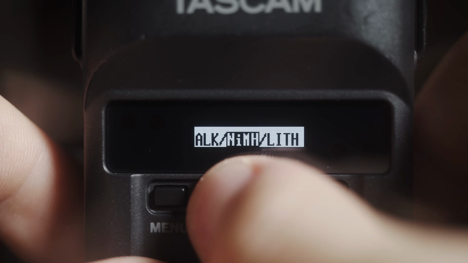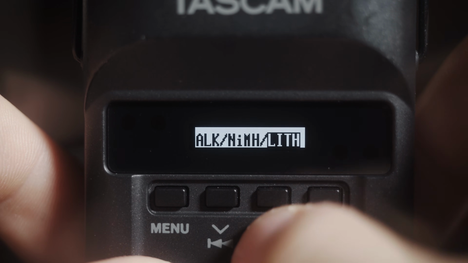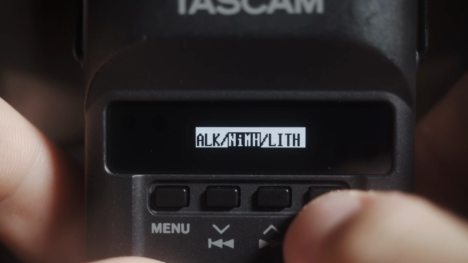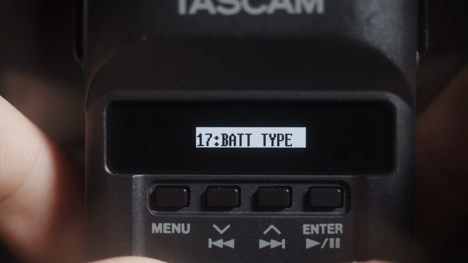Regardless, make sure that you're selecting the right battery type for the battery that you're using, so that way your DR-10L is able to properly report the battery levels to you, and that way you're not stuck with, I thought it was full, but it's actually dead, no!